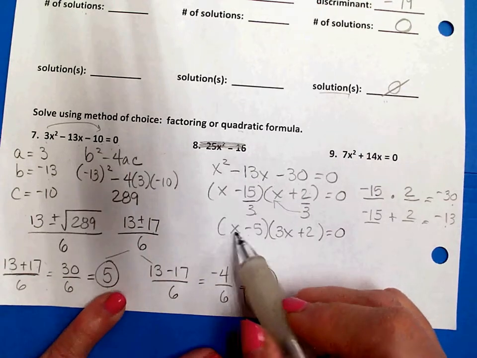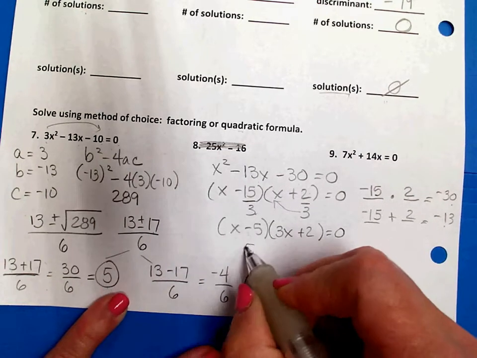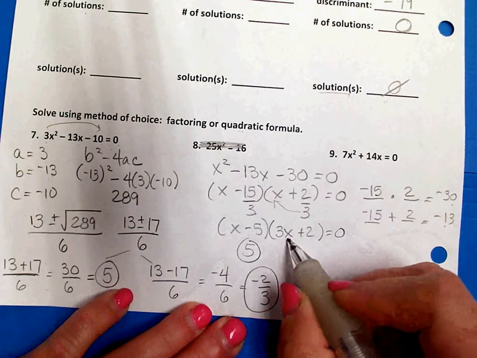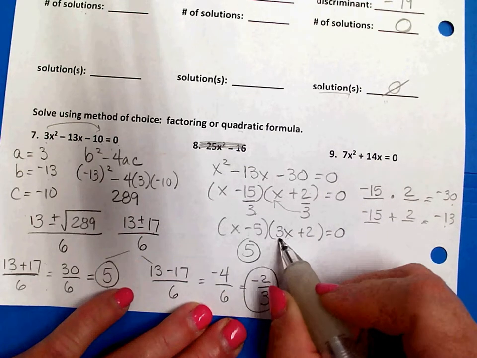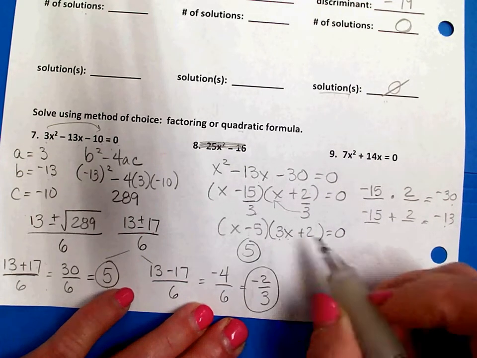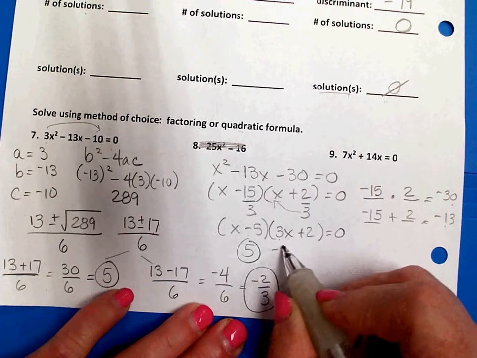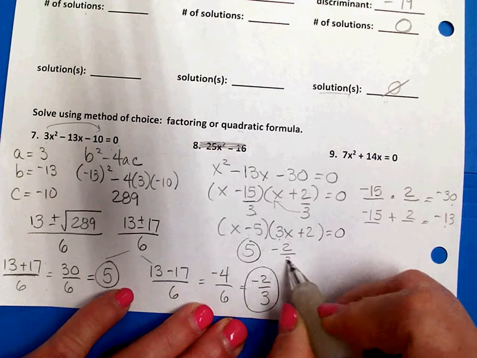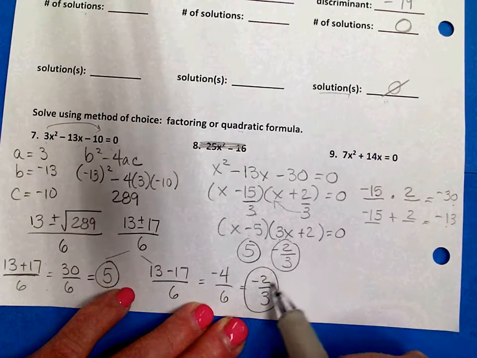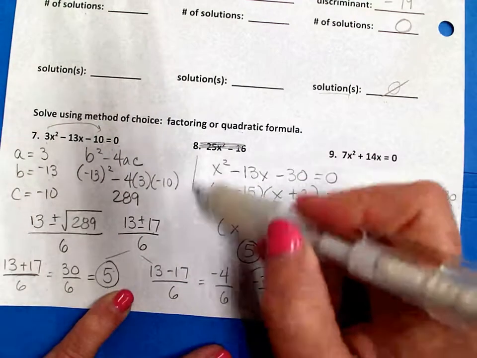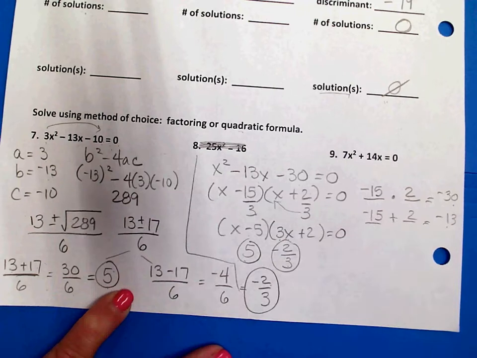What minus 5 is 0? 5. This one, since it has the 3 in front of the x, you know that your value for x is going to be this number with the opposite sign divided by whatever's in front of the x. So you can see the same answers, just whichever method you prefer to use to get the same answers.